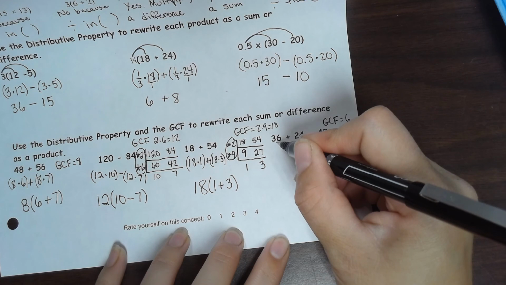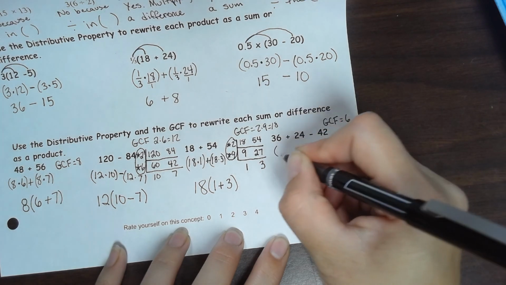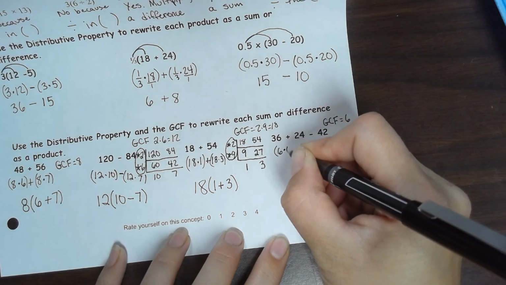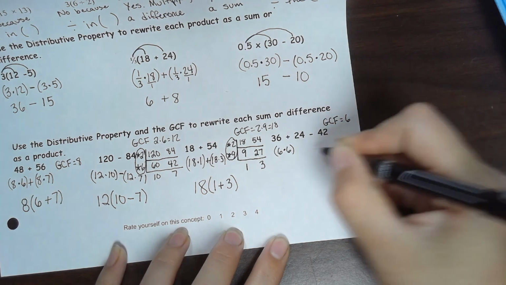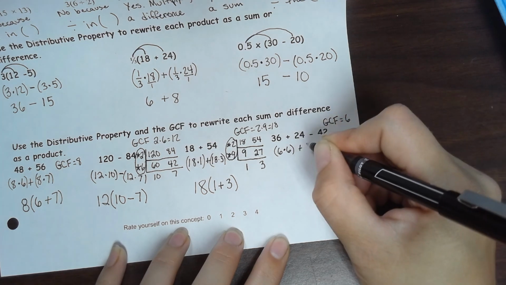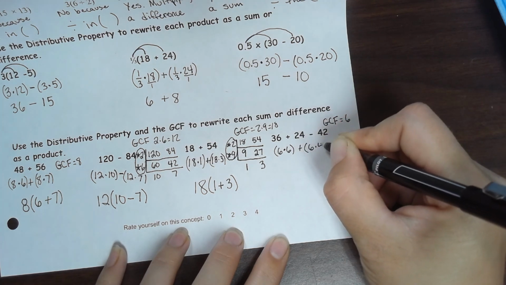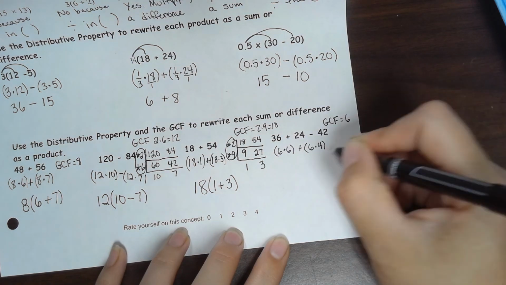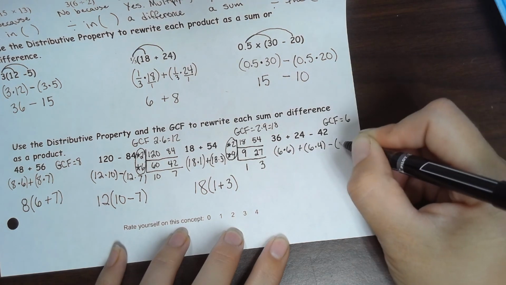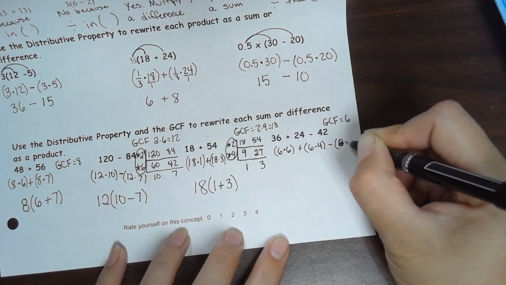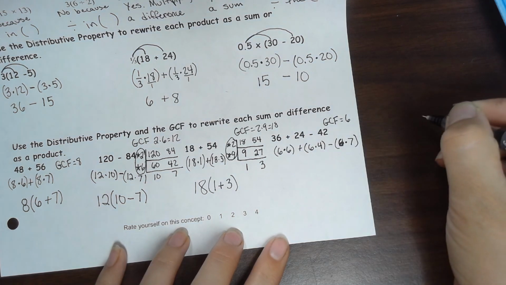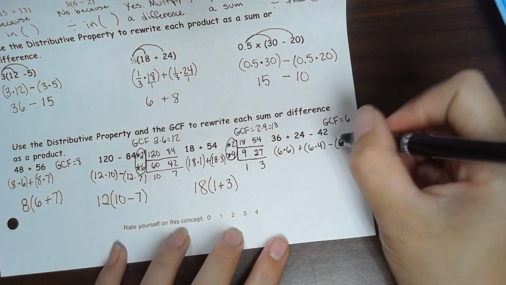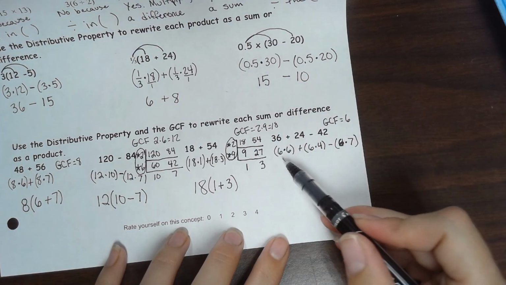that means I'm going to turn this into something times 6. So 36 is the same as 6 times 6, plus this one would be 6 times 4, minus this one would be 6 times 7, because 6 times 7 is 42. So if we're doing all of this, they all have 6 in common.